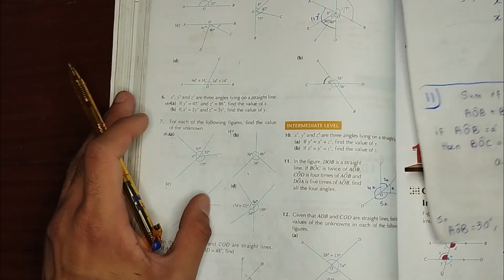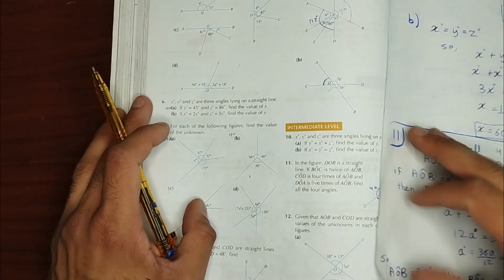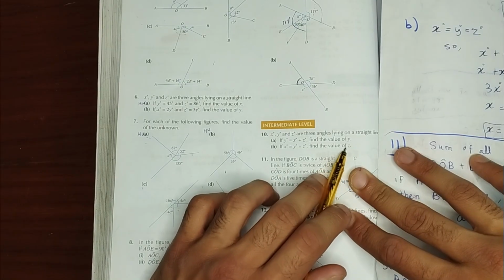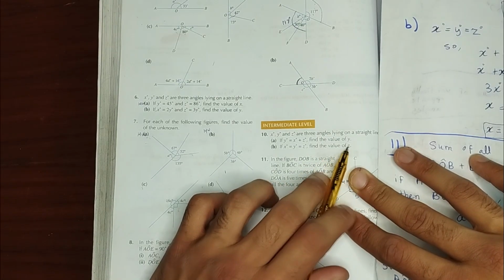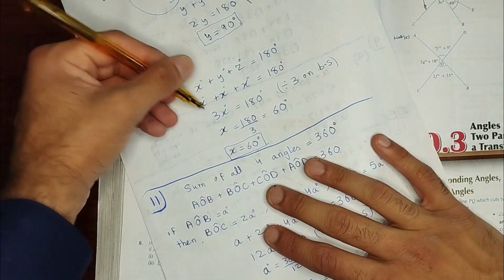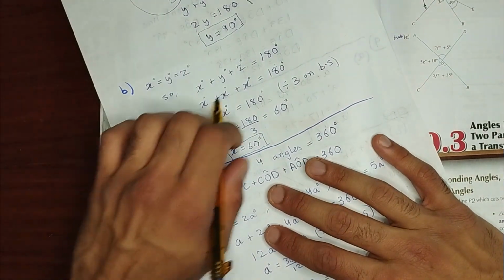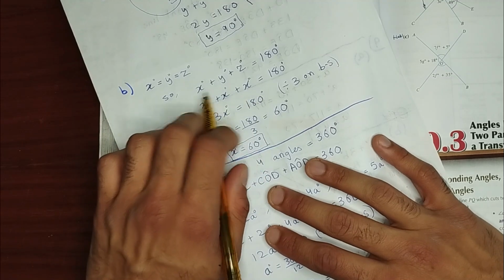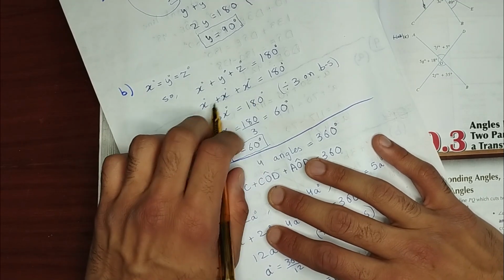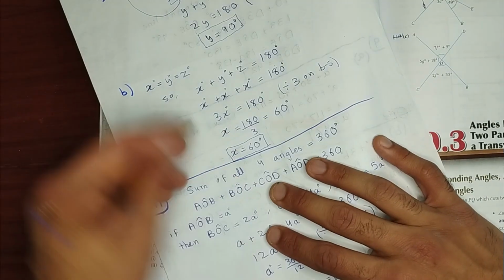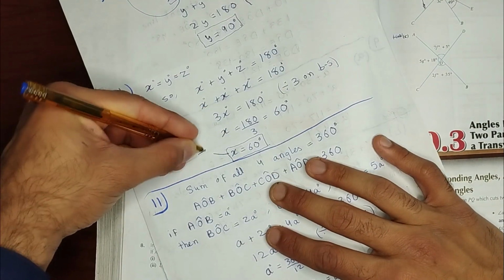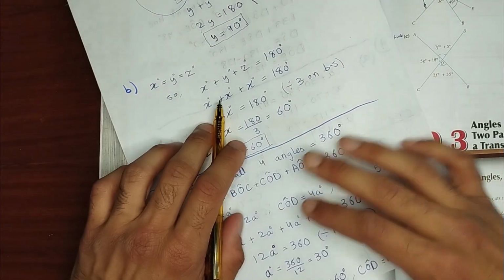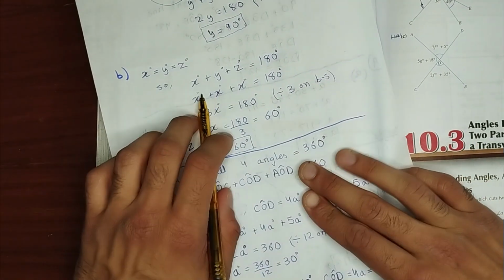The question basically tells us to find the value of z, not x, right? So I have a choice here. I can take all of them as x, or I can take all of them as z, or I can take all of them as y. Anyways, it just doesn't matter since all of them are equal. So if I find the value of x, that also means this is the value of y, and this is the value of z, because they're all equal anyways. I just took it as an x for now.